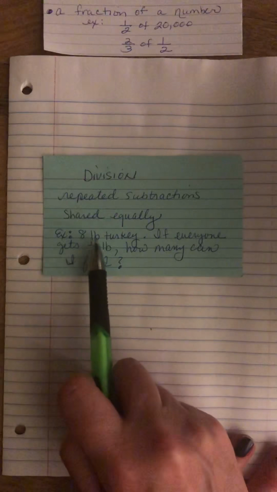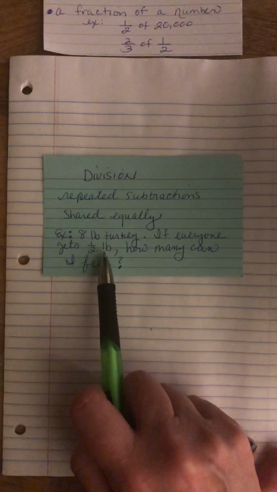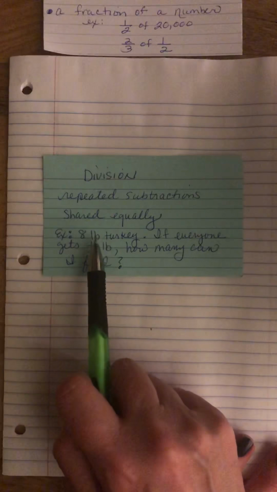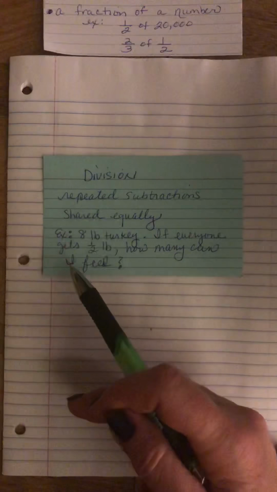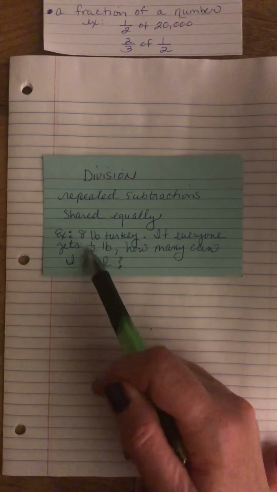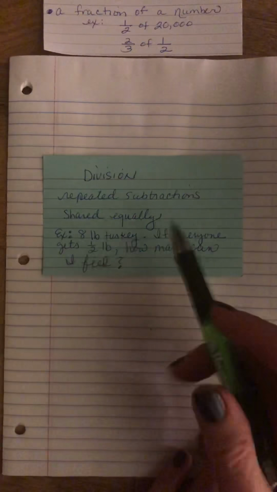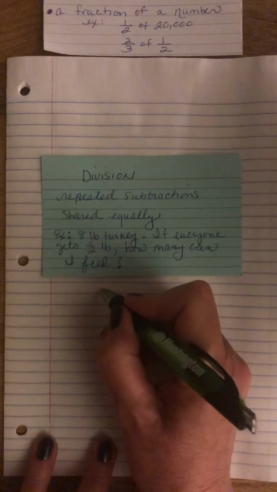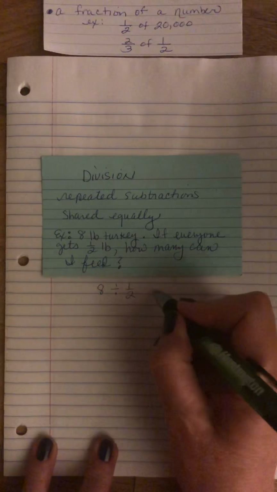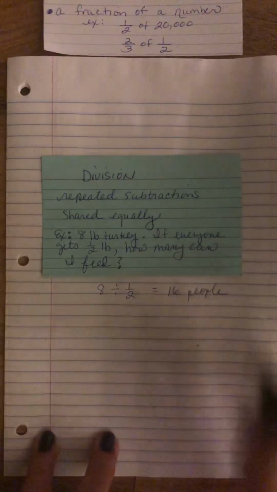So for example, if I have an 8-pound turkey and I want to give everyone 1/2 pound, and I want to know how many people I can feed. Well, I'm going to take this 8-pound turkey and I'm going to cut off 1/2 pound, and that'll feed one person. And I'll cut off another 1/2 pound, and that'll feed someone else. And order counts with division, and we always have to start with the total first. So it would be 8 divided by 1/2, which ends up being 16 people that I can serve.